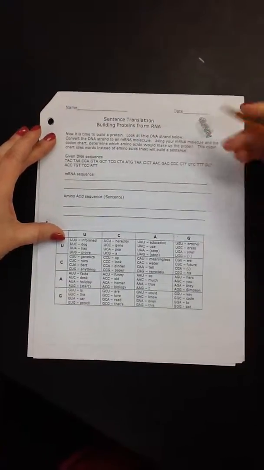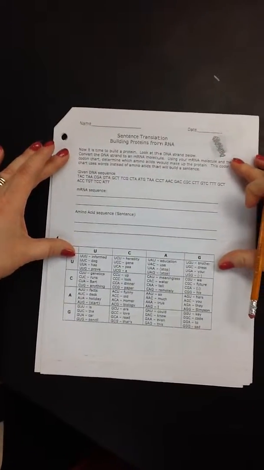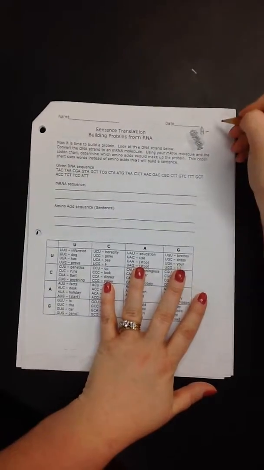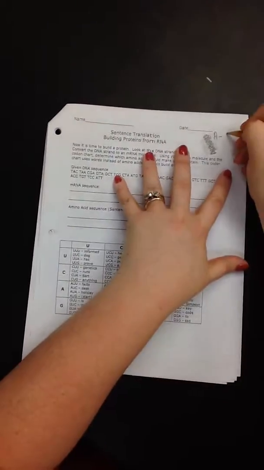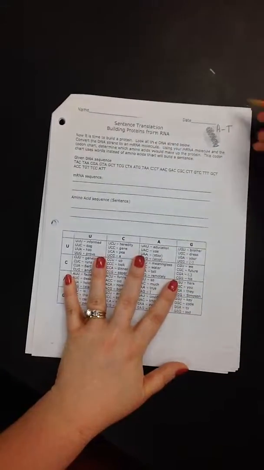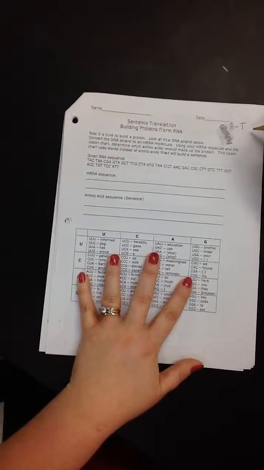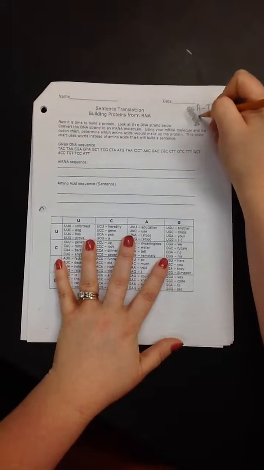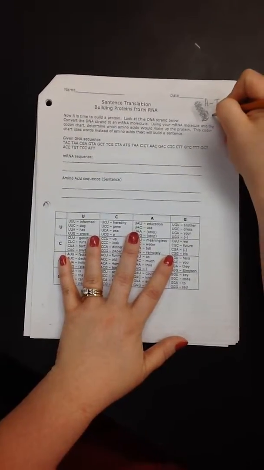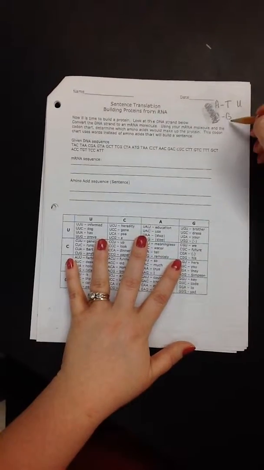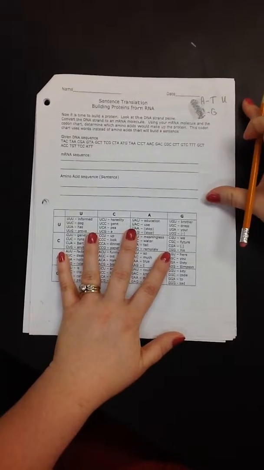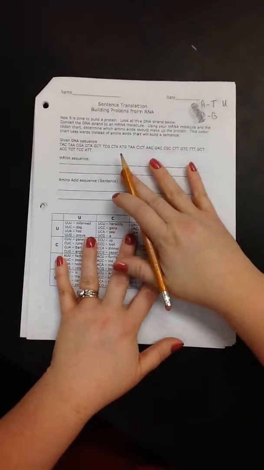Before we can move on, you need to know that there's base pairs that go together. We have A, which is adenine. Adenine goes with thymine, but thymine is not in mRNA. It's replaced by uracil. The other one we have is C, which is cytosine. Cytosine goes with guanine. That is the same for both DNA and RNA. So now that you know that little bit of review, let's go down and take a look at our sentence.